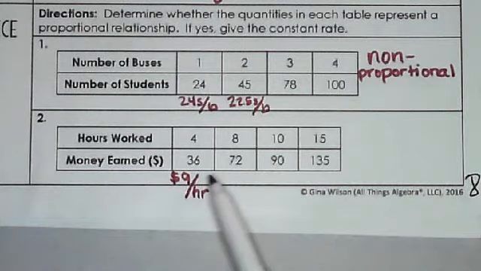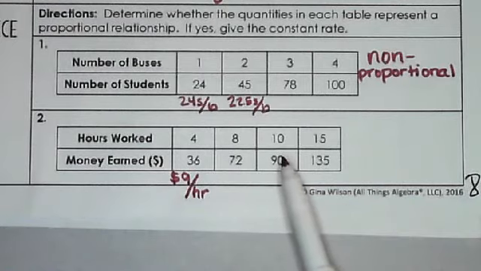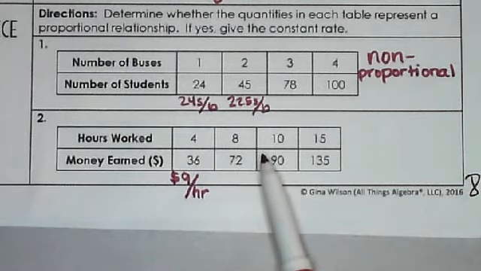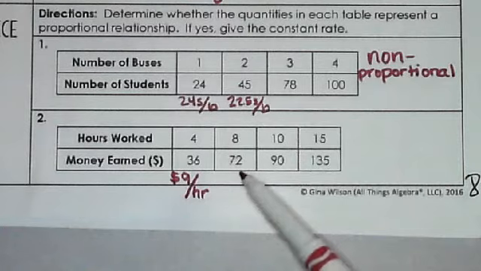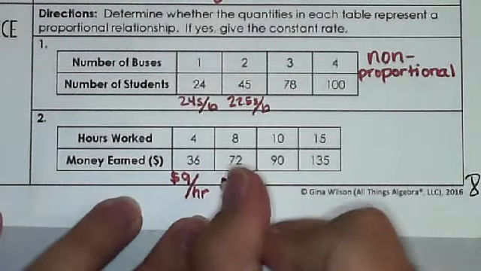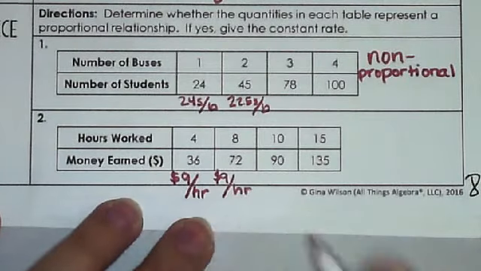Okay, let's check the second column. 72 divided by 8. Caroline, what do you get when you divide 72 divided by 8? You get 9 again. So $9 per hour.